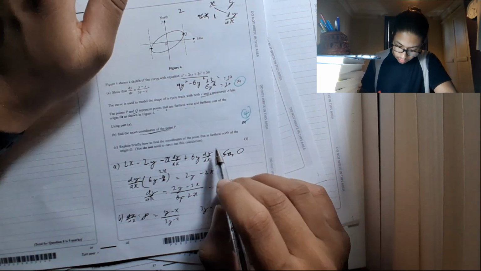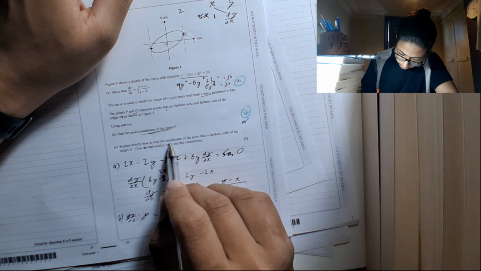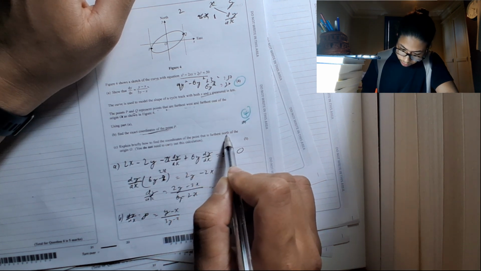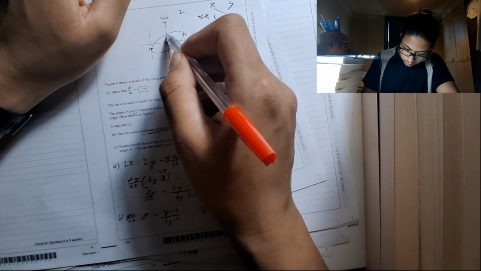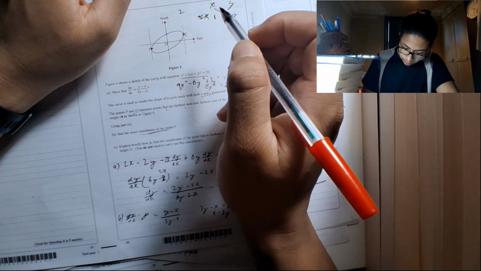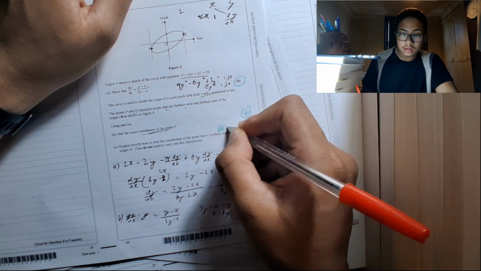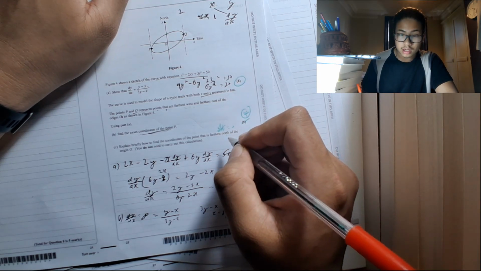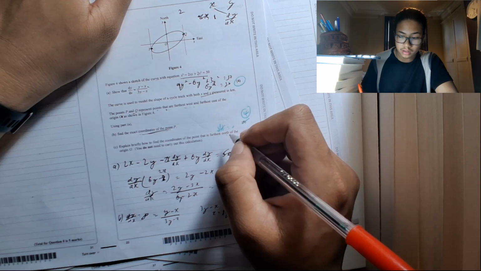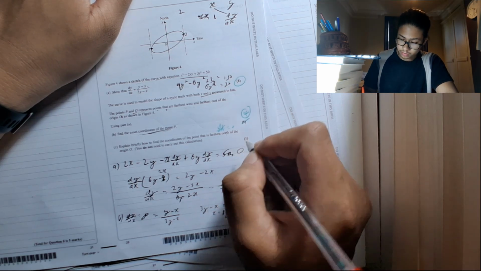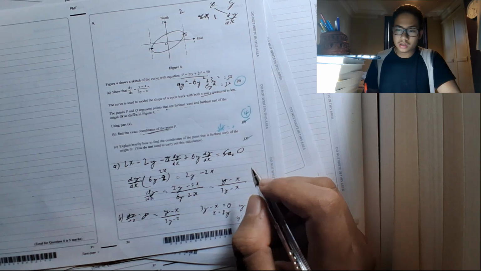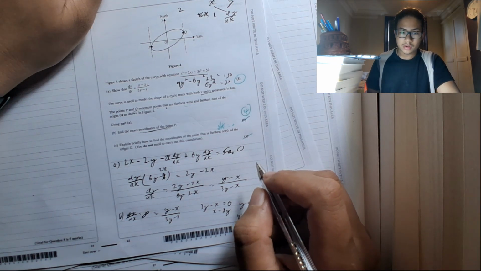Explain briefly. Oh, I didn't even see this one. How to find the coordinates of the point that's furthest north. Furthest north. I'll just set dy/dx to 0. It explains that you need to solve y equals x squared simultaneously, and you choose the positive solution.